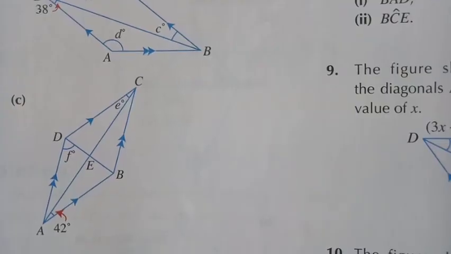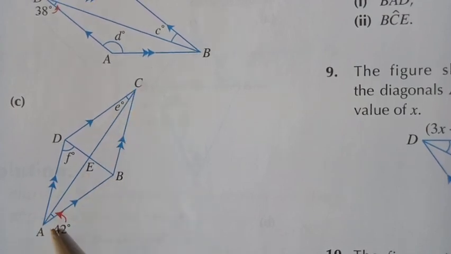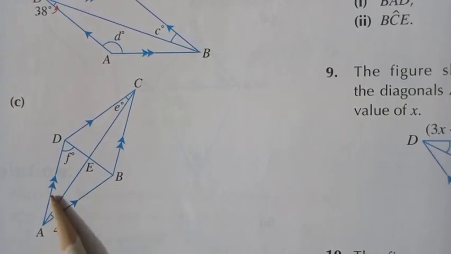because the diagonal has done a job here. The diagonal has bisected the internal angles because this is rhombus.